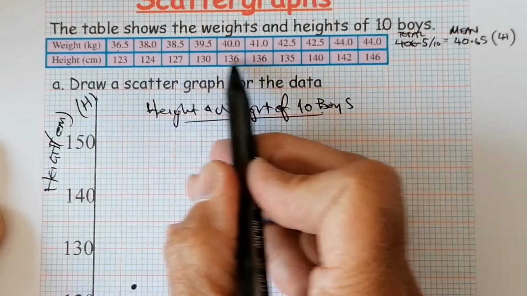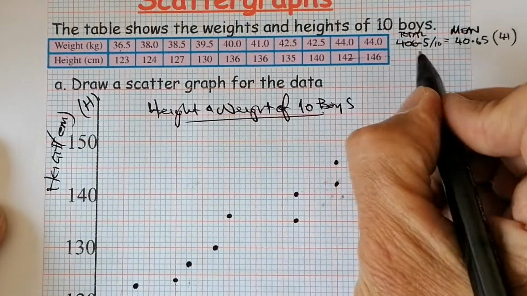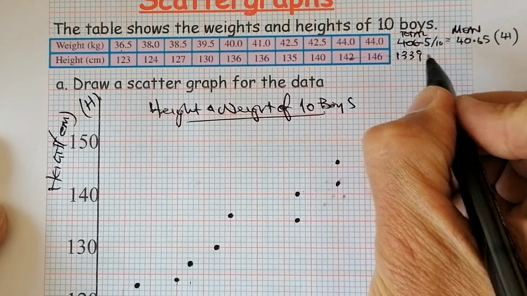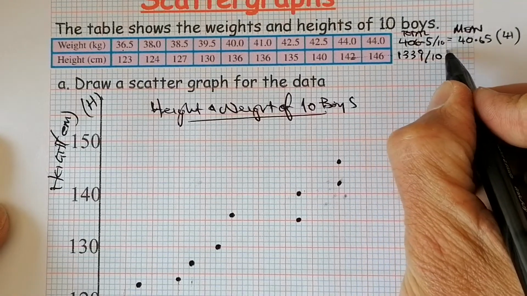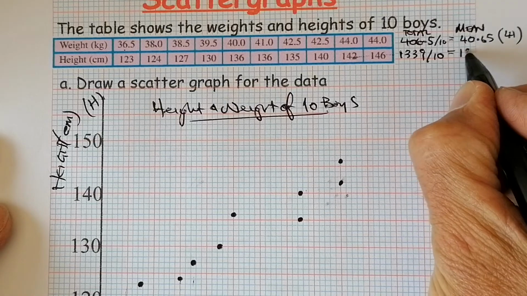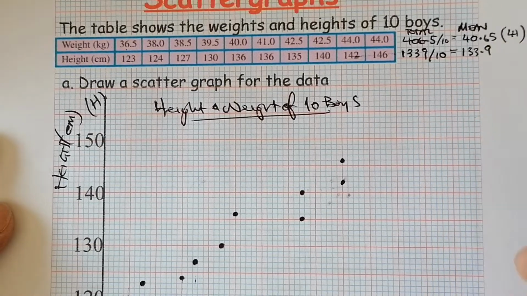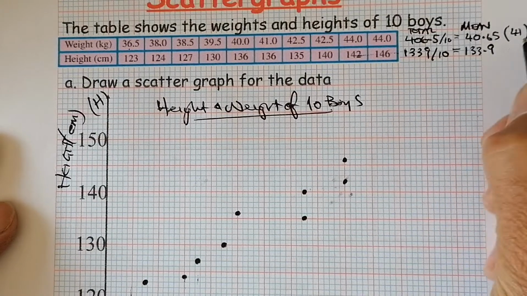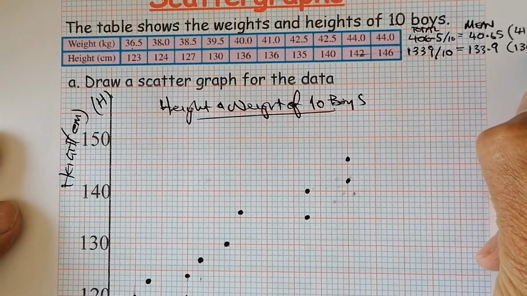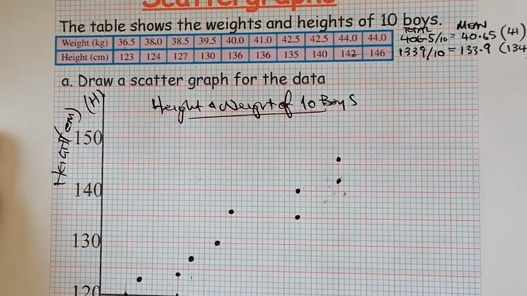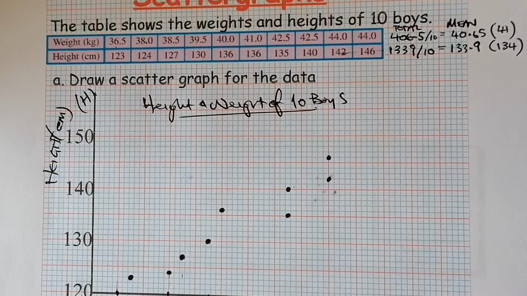For the height, if I add all the heights up, I'll get 1339. Divide it by 10, and what I get is 133.9. If I'm okay to round that as well, I'll round that to 134, if that's okay with you guys. So 134 gives me a mean point that I'm just going to plot on the graph.